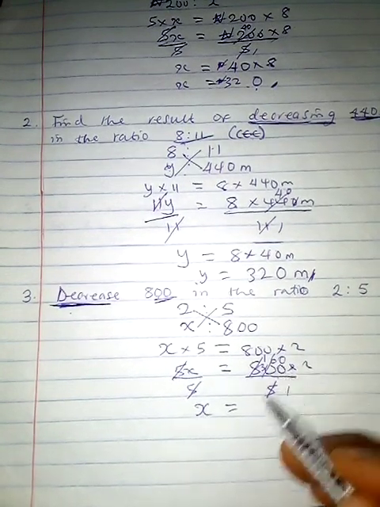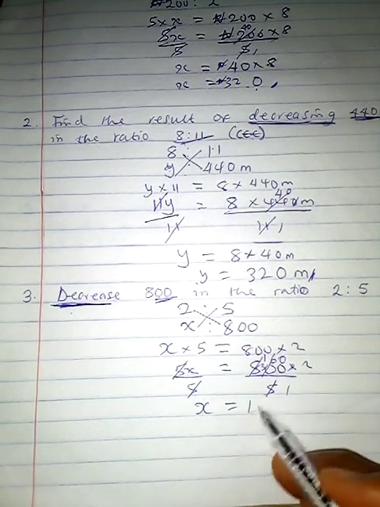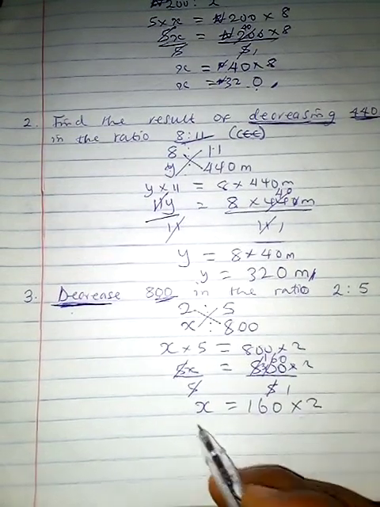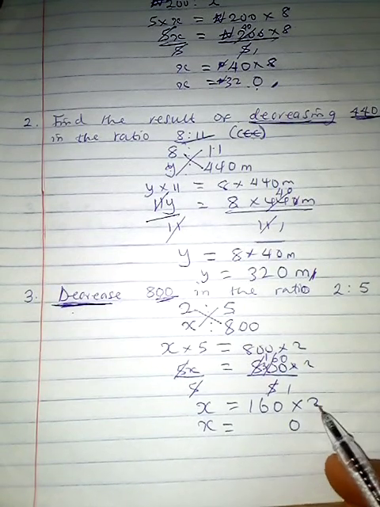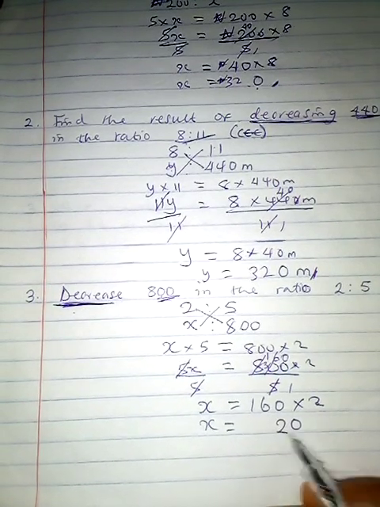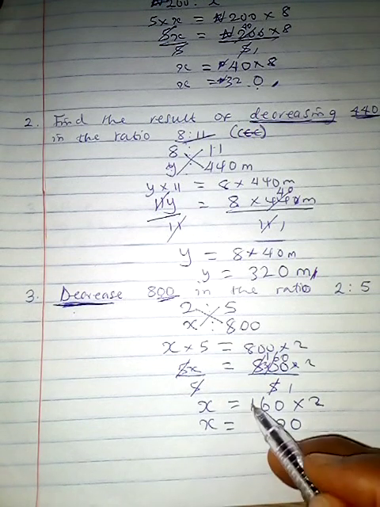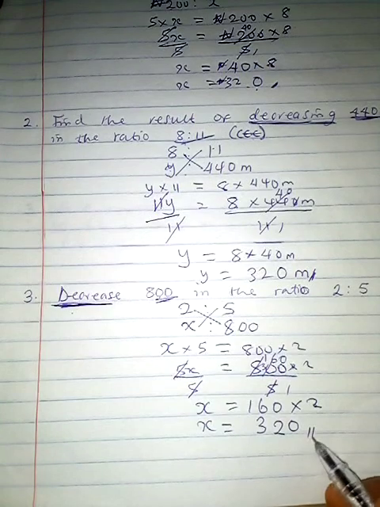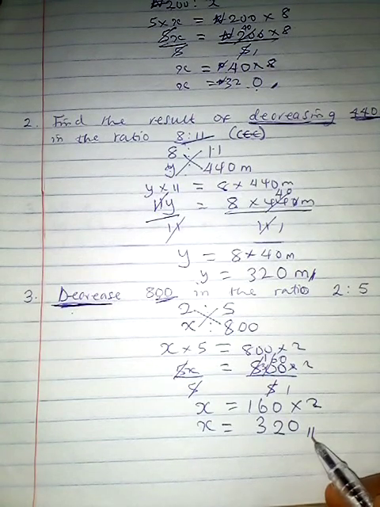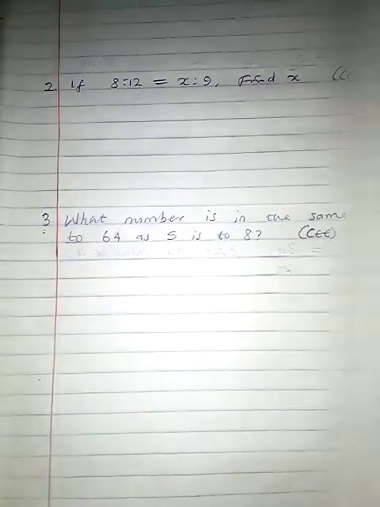So we are now having 160 times 2. So x is going to give us 0 times 2, which is 0, and 2 times 6 is 12. Put down 2, take 1, and then 2 times 1 is 2, plus the 1 you carry gives us 3. So we are having 320 as the decrease, the reduced value of this in that ratio.